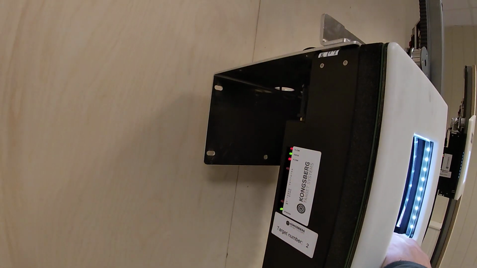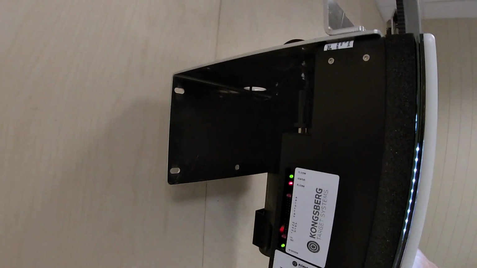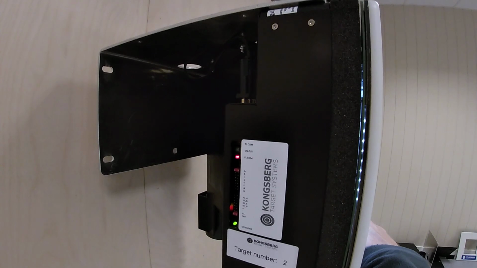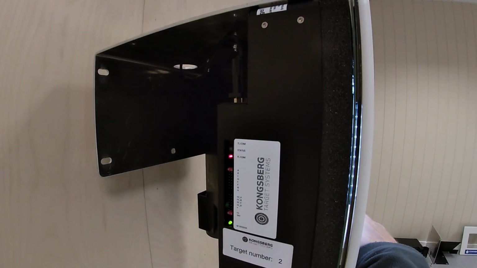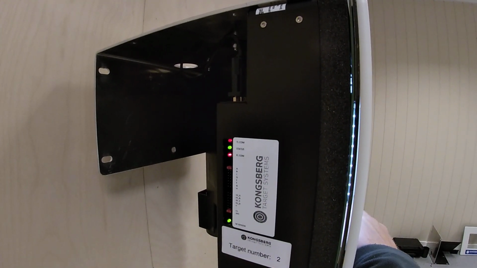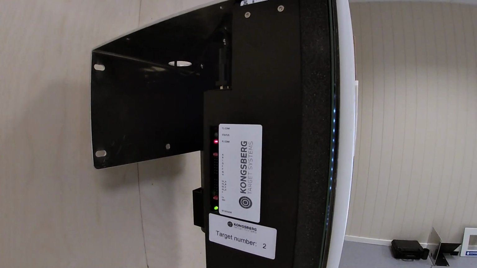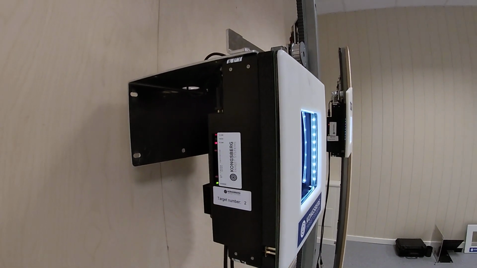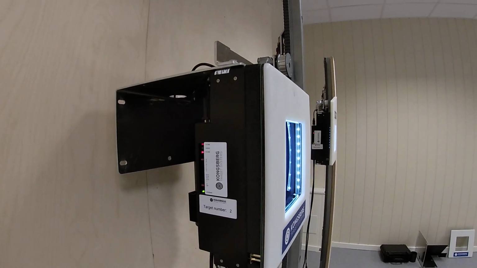I can try to hold my finger inside the target here, and you can see that my finger is obstructing the camera view, and the status LED is flashing rapidly. Yes, now the obstruction is gone, and we are back to the regular flashing again.